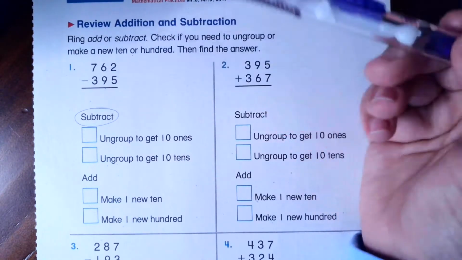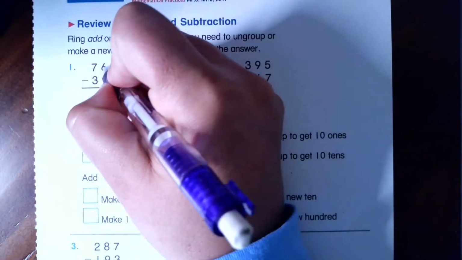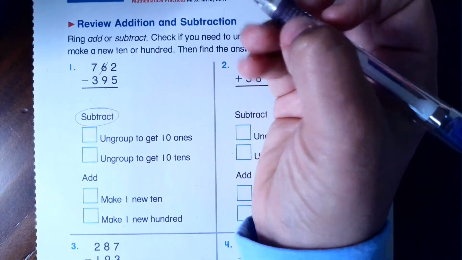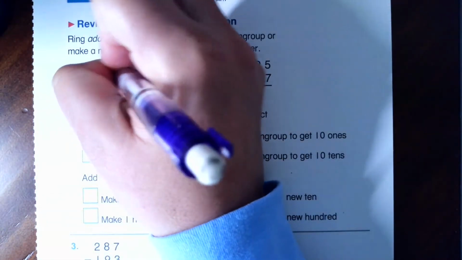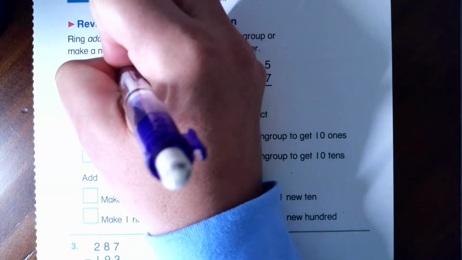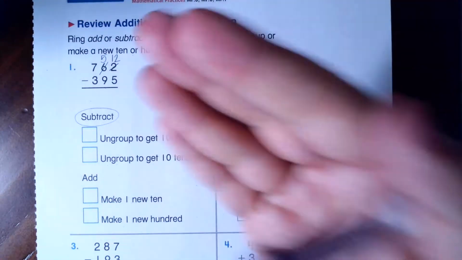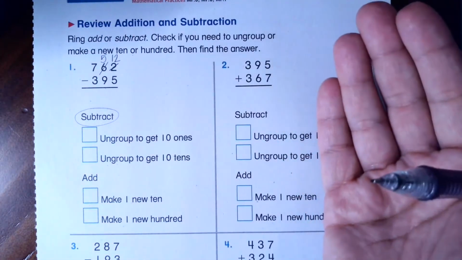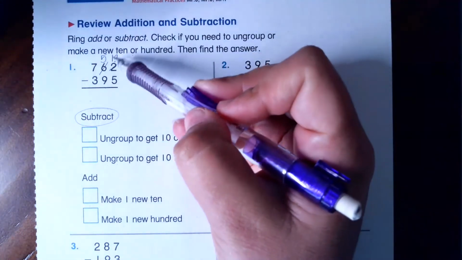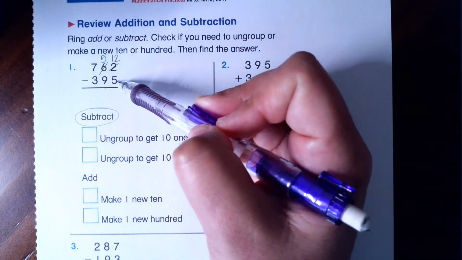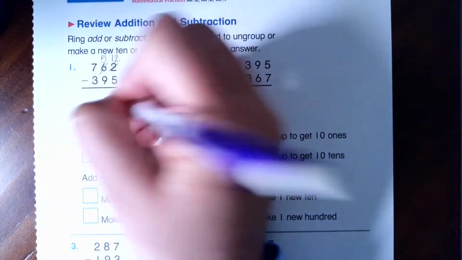The answer is no. So I'm going to go next door, cross off my 6, change it to a 5, and bring back 10. I had 2, now I have 10 more. Now I can do my subtracting. 12 minus 5 equals 7.